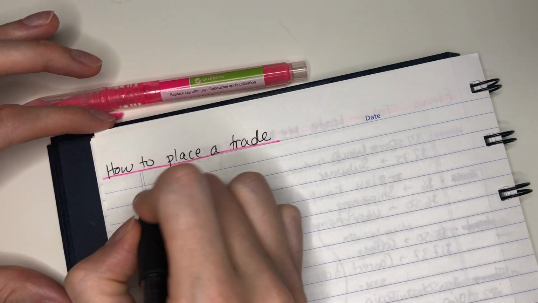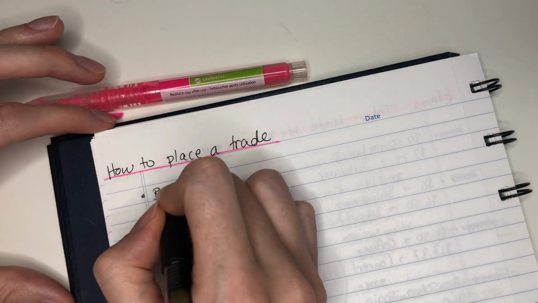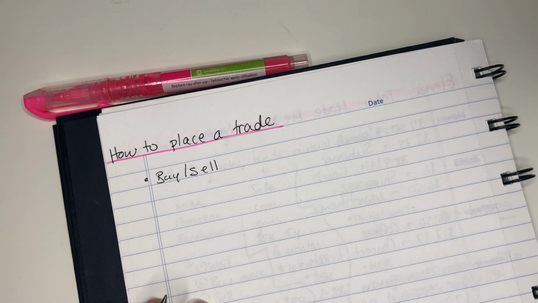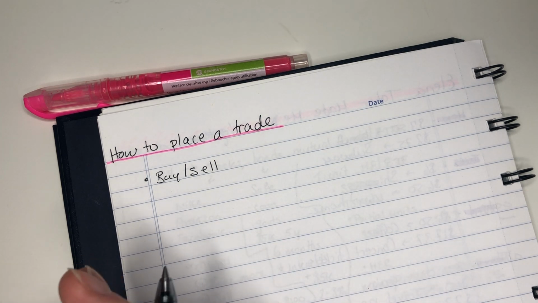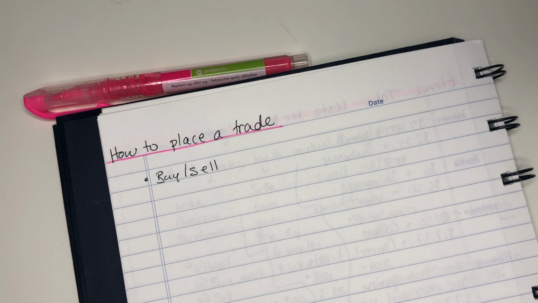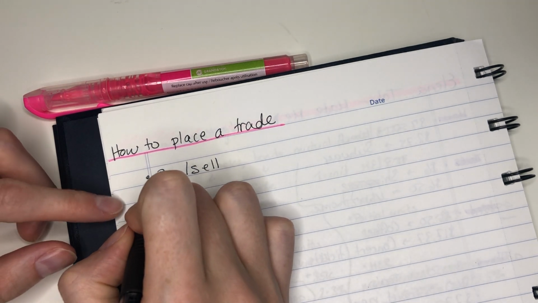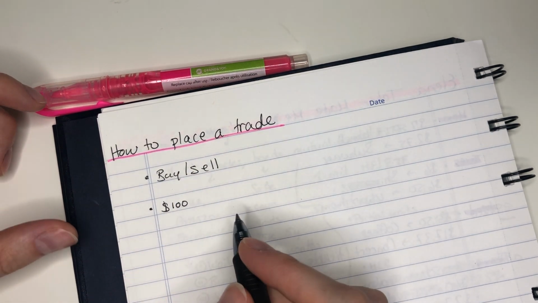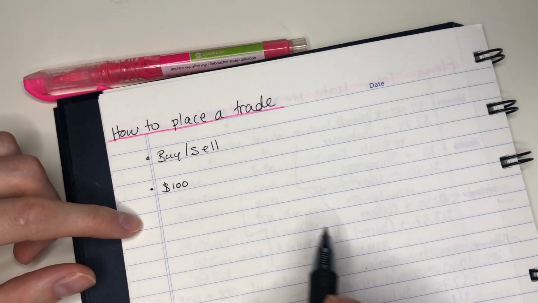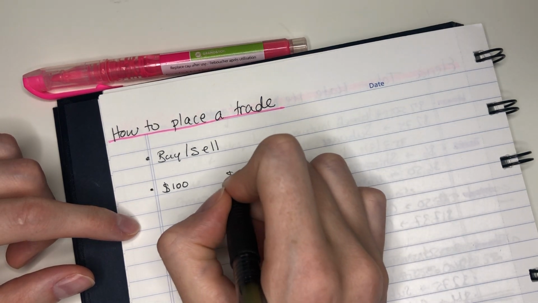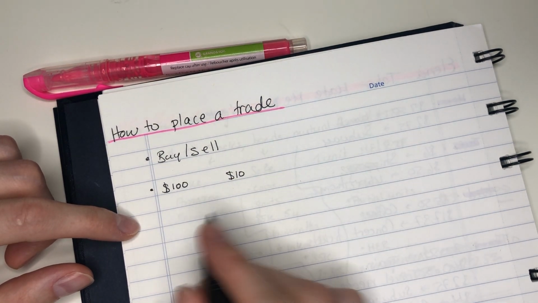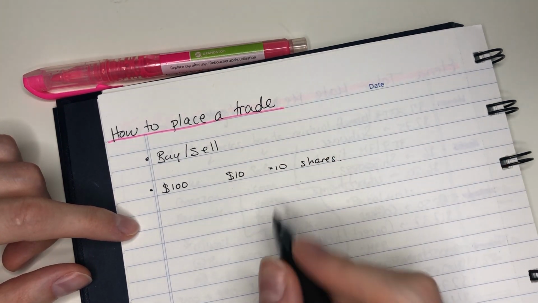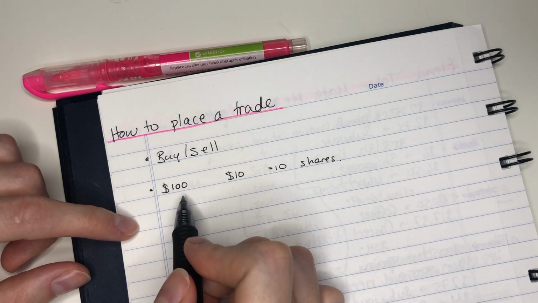So when you go to place a trade, you have buy or sell options. We are going to start off with a buy option. What that means is that you are essentially buying a stock, an ETF, or a mutual fund, for example. And let's say you have $100. We're going to work with small numbers just to make it easier. So you have $100 and the price of the stock, let's say, is $10. That means that you can then buy 10 shares, and that would get you exactly to your $100.